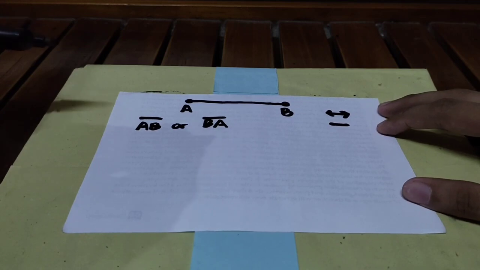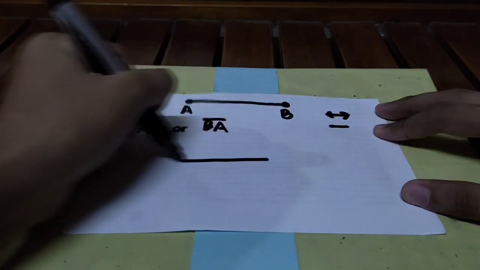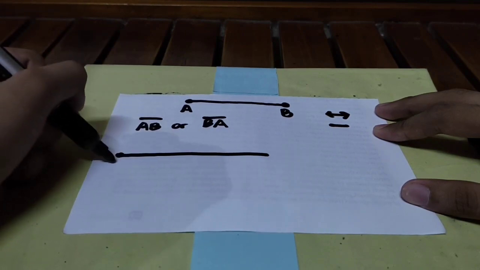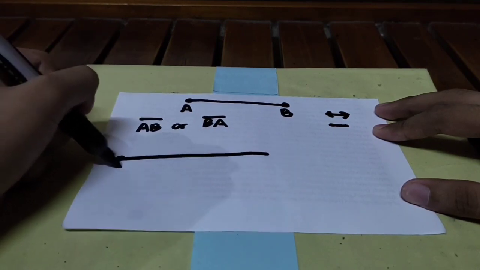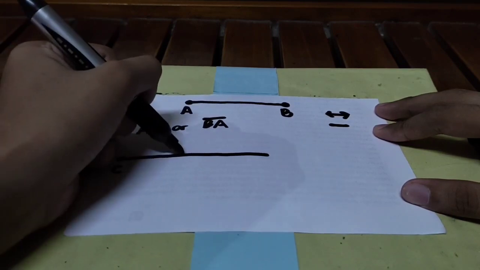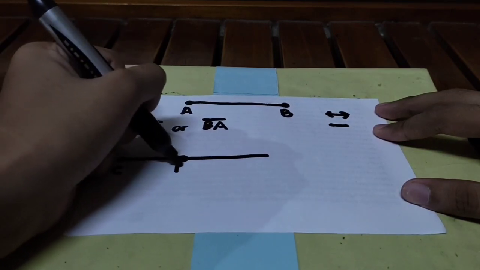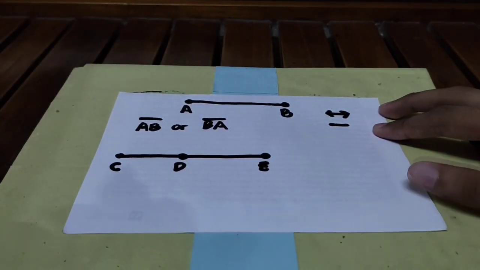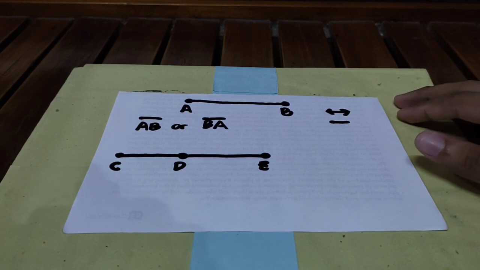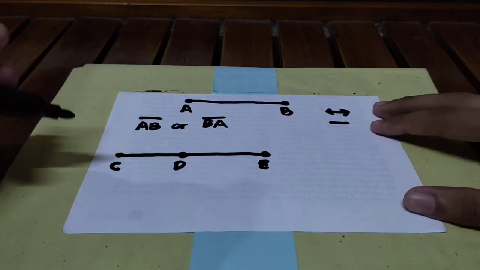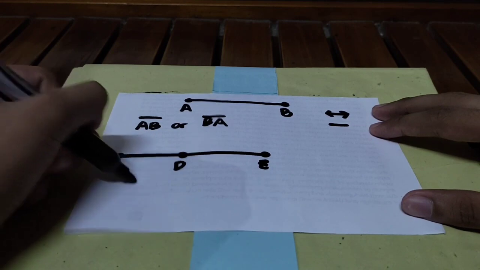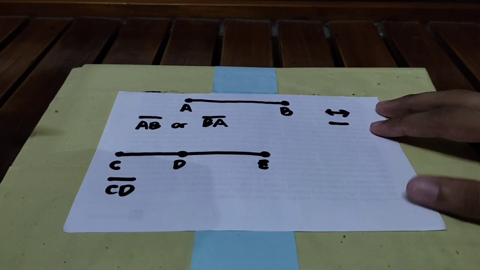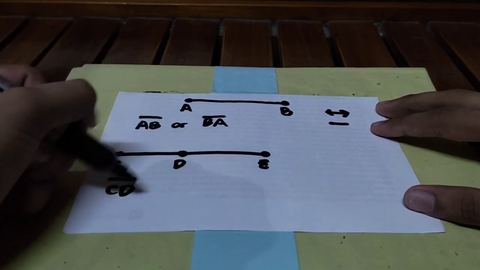Another example in line segment. If we have point C, point D, and point E. We can name the line segment CD, or line segment DE.